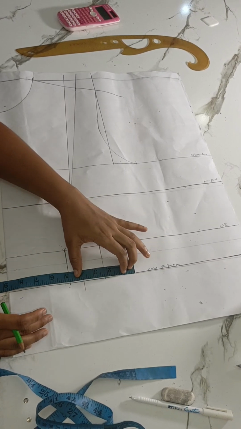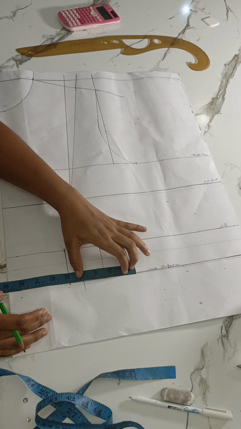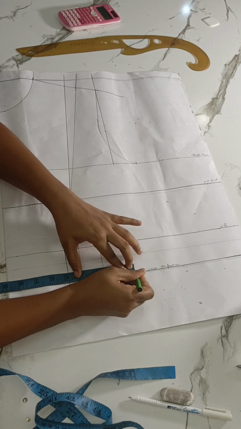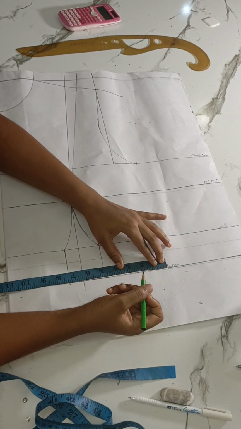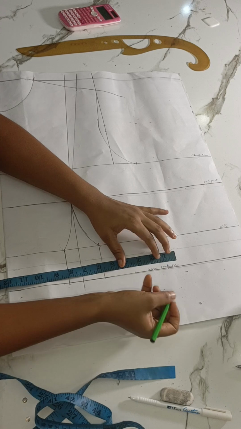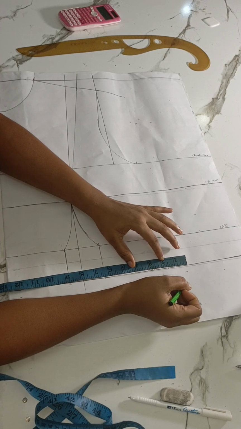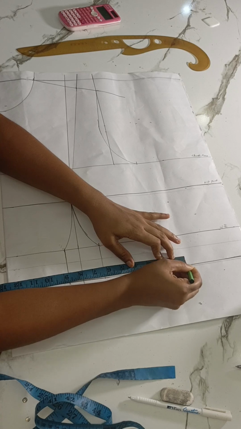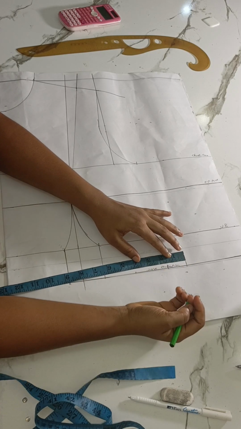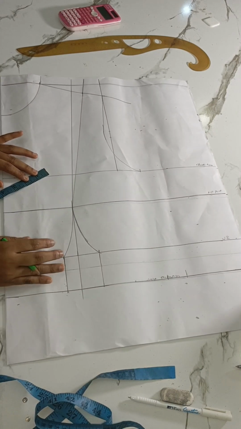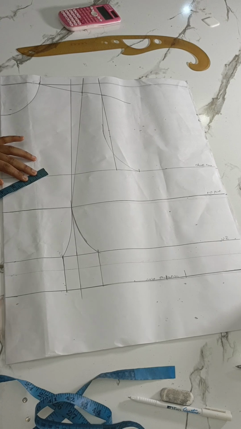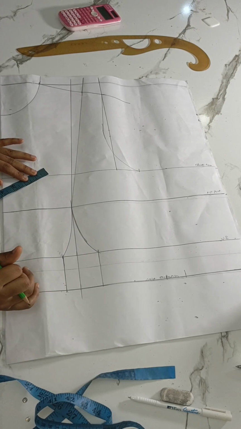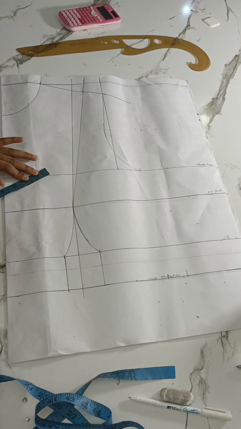So like I said, 8.75, which we've marked here, plus you add back your dart, and then you're going to add 1.5 for your seam allowance. You understand? So when you're joining the sides, you can decide to join with just 1 inch, leaving the ½ inch as is.